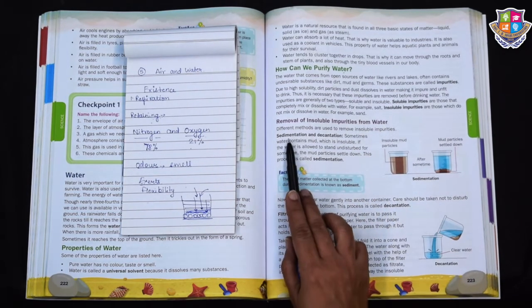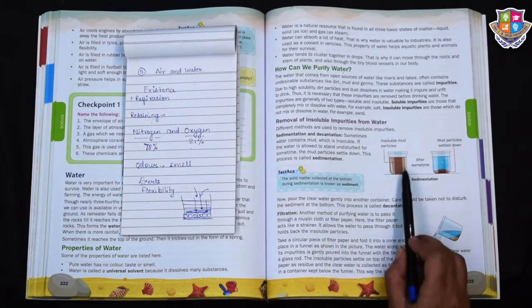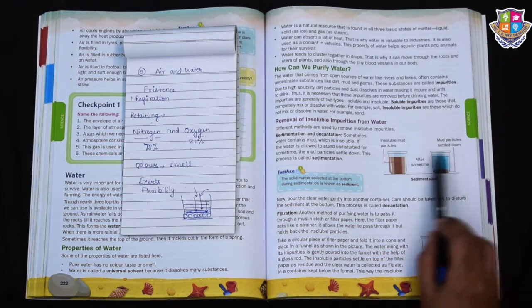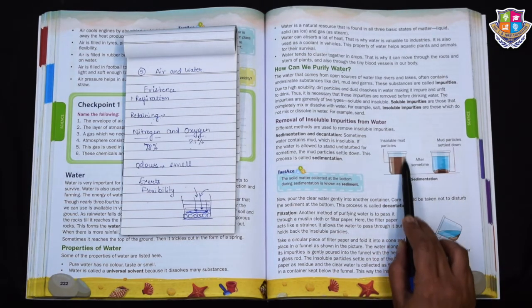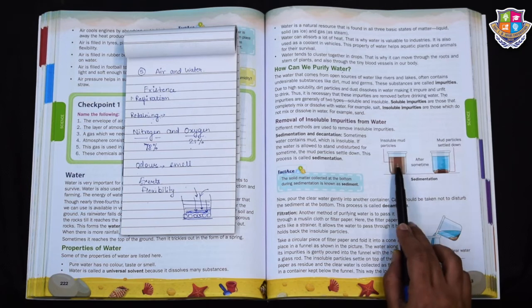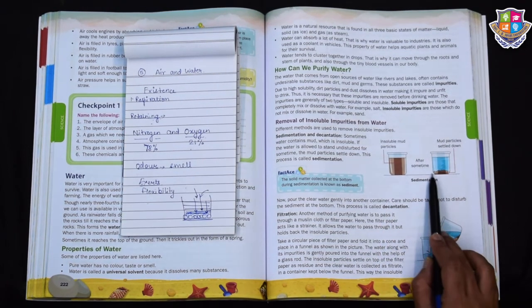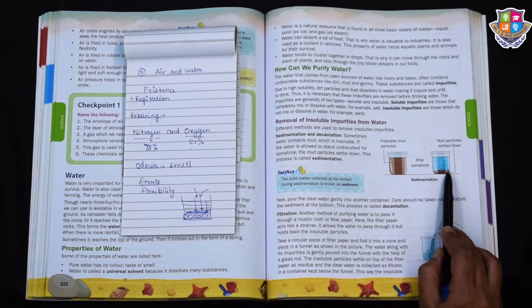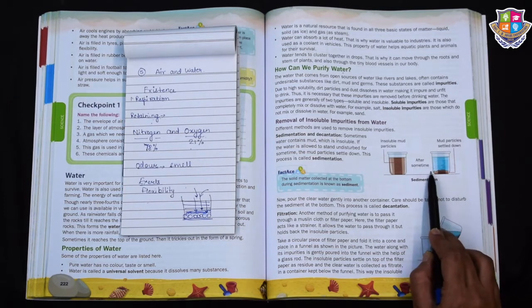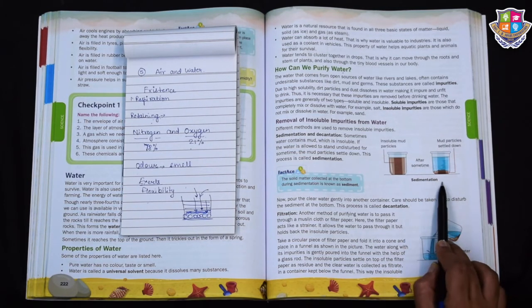Now how will you remove all those impurities? So first is sedimentation and decantation. Now children, try to understand with the picture. Sedimentation means you take a glass of water. Now put some mud or soil into it, and what you will see after some time is that the soil or the mud settles down in the glass. So this settling of mud down into the glass is called sedimentation. Okay children?